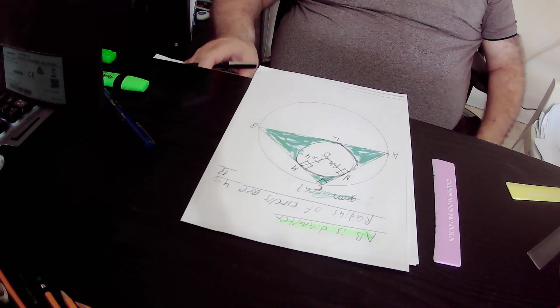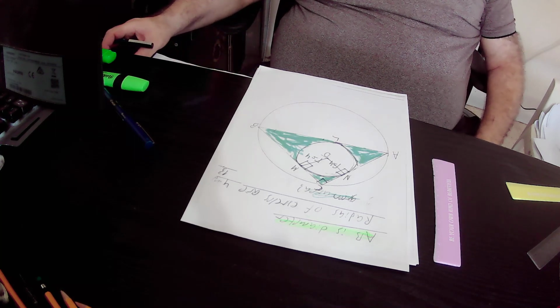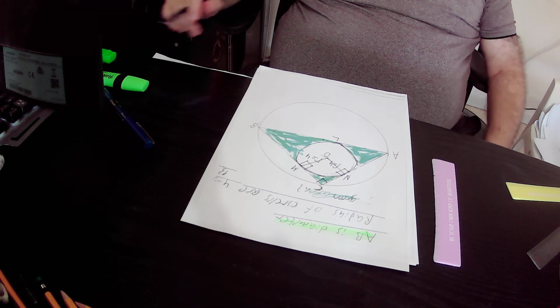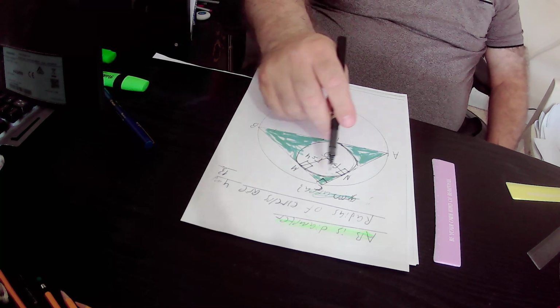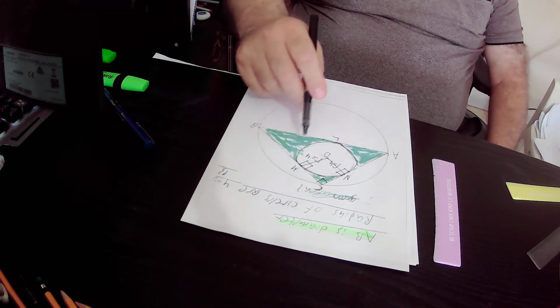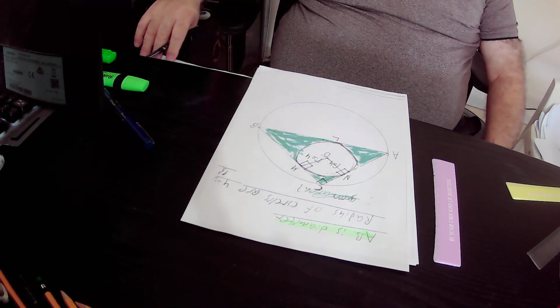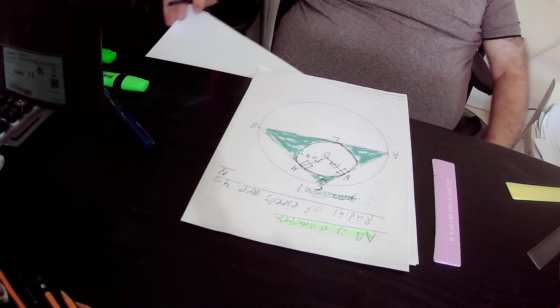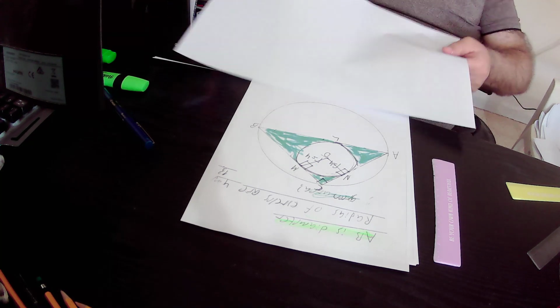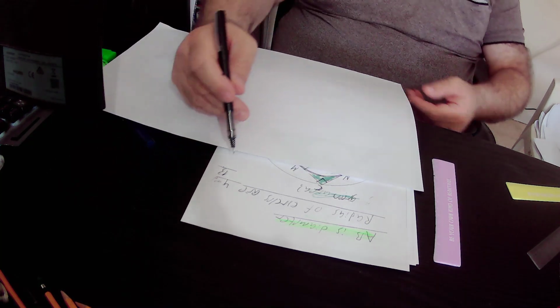So actually, in quadrilateral ONCM, in this quadrilateral we have 3 right angles. Repeat again.